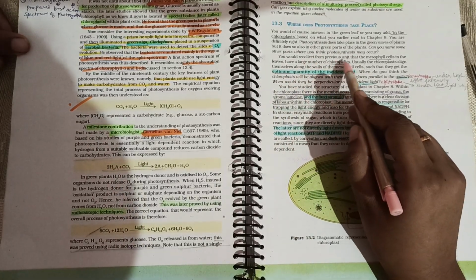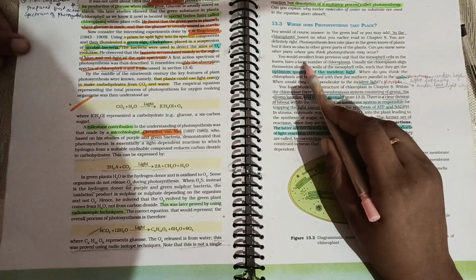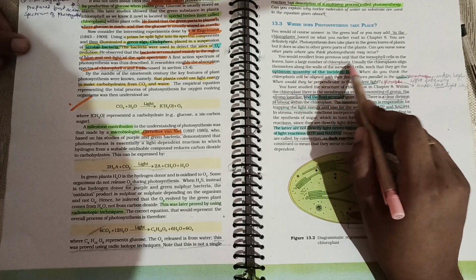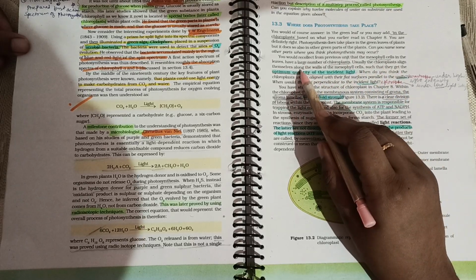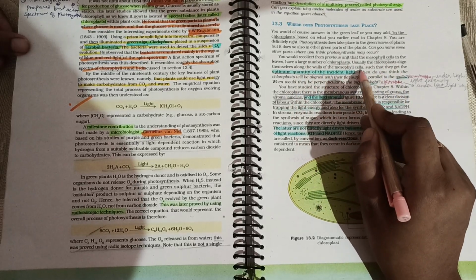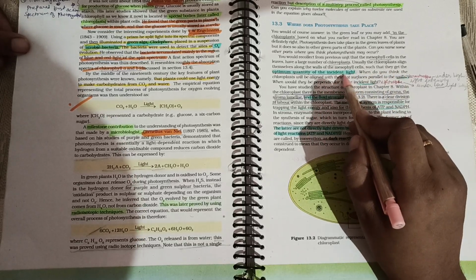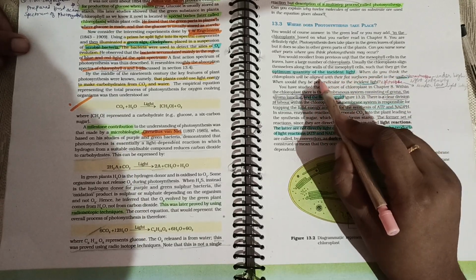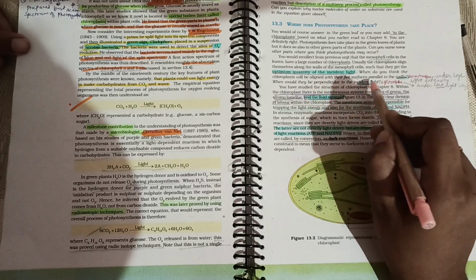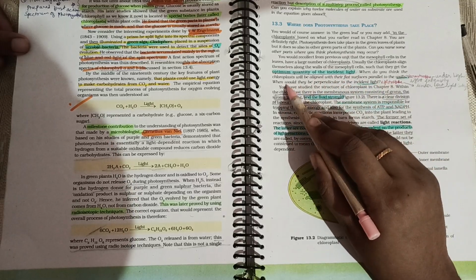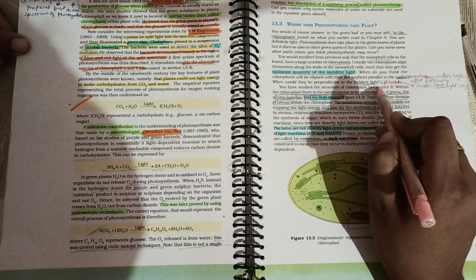You will recollect from the previous unit that the mesophyll cells in the leaves have a large number of chloroplasts. The chloroplasts align themselves along the walls of the mesophyll cells such that they get the optimum quantity of the incident light. When do you think the chloroplasts will be aligned with their flat surfaces parallel to the walls? When would they be perpendicular to the incident light?